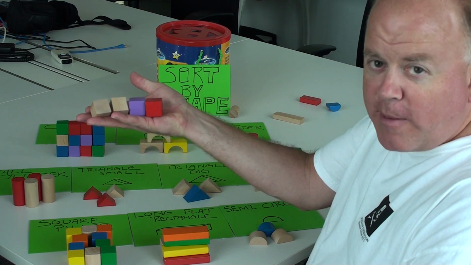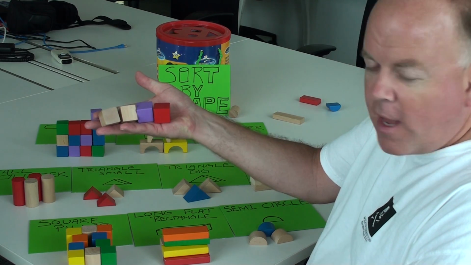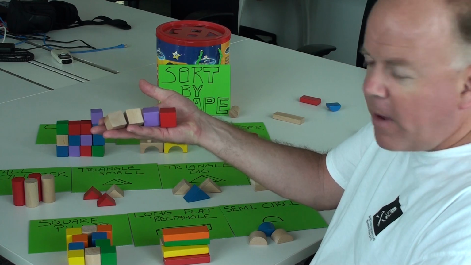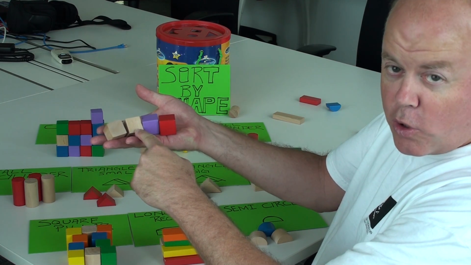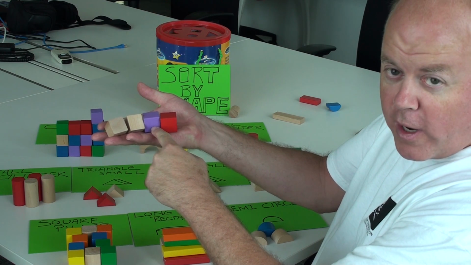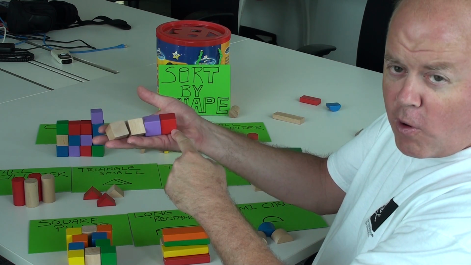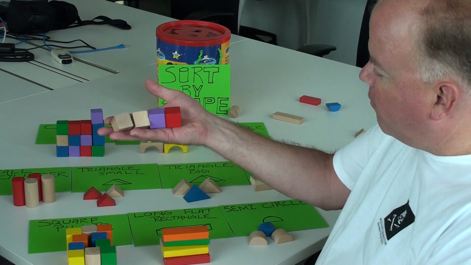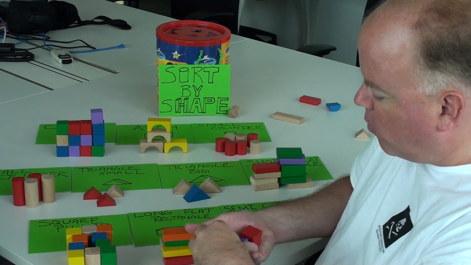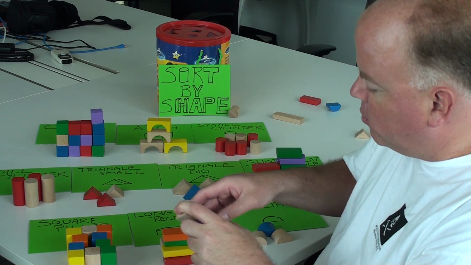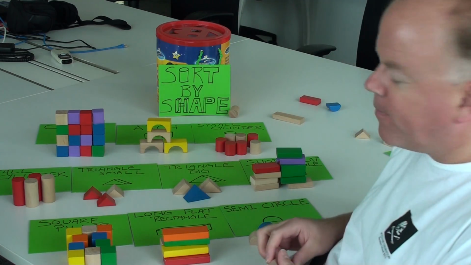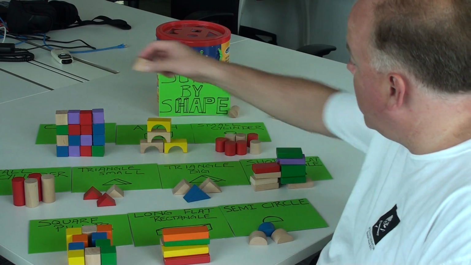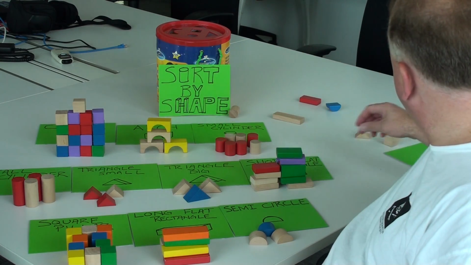Are these shapes the same, Jupiter? Yes, they're the same. How many are there? 1, 2, 3, 4. Good job. 4 cubes. We'll put those with the other cubes. Okay? There's all the cubes.